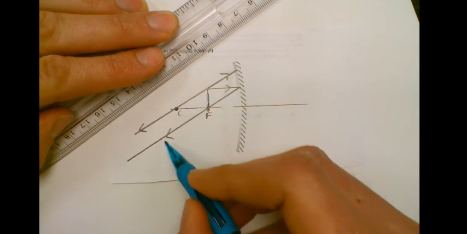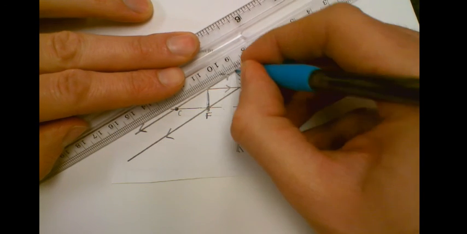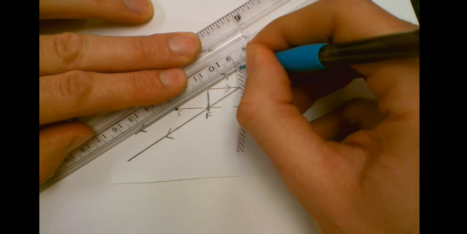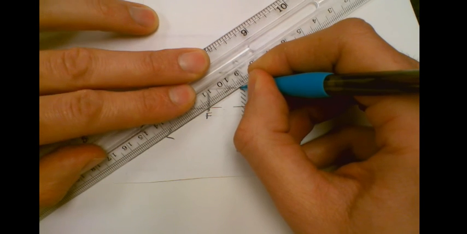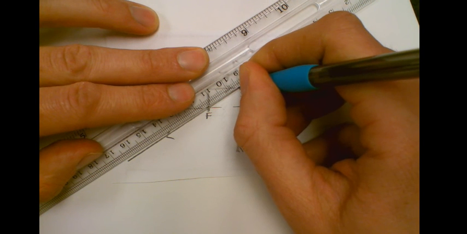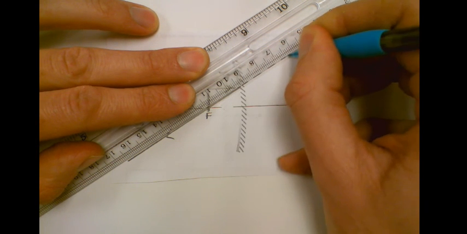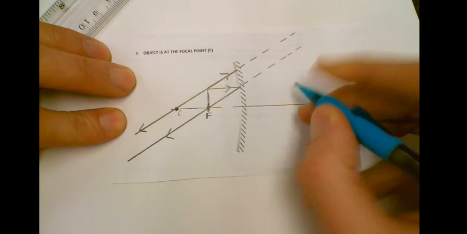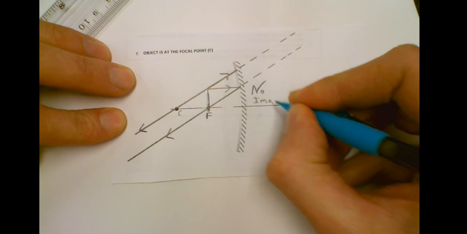Now, are these rays converging? As you can see, they're clearly not. And if we make some virtual rays for them and see if they converge back behind the mirror to form a virtual image, we will see that they do not do that either. So they are parallel with each other. So on the focal point, no image is formed.